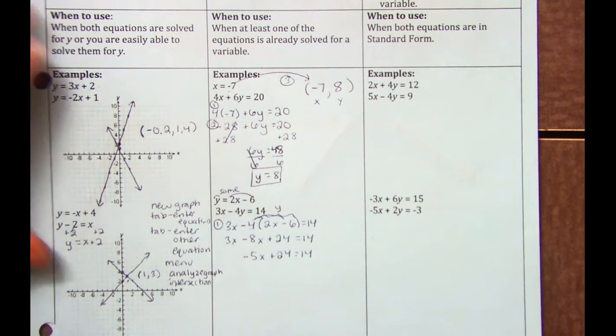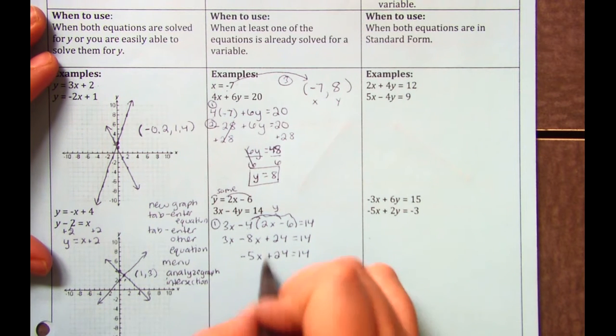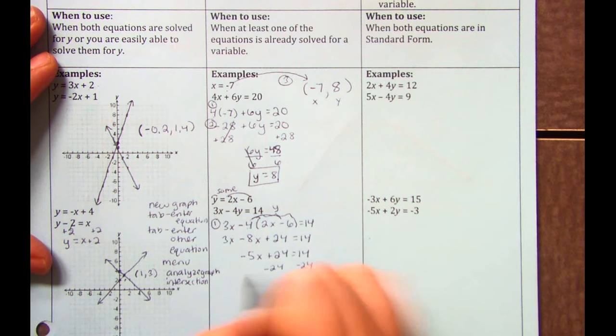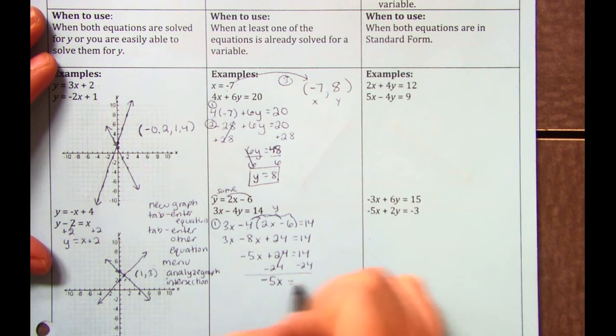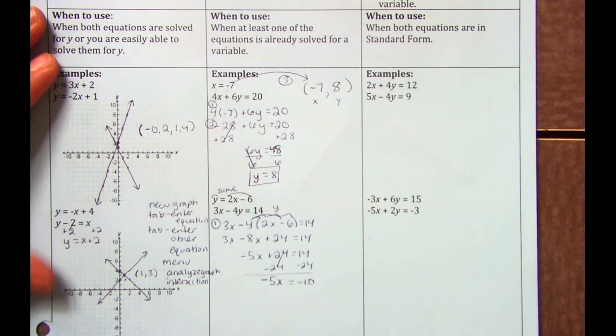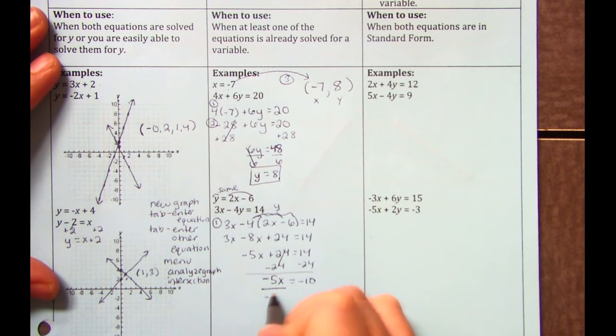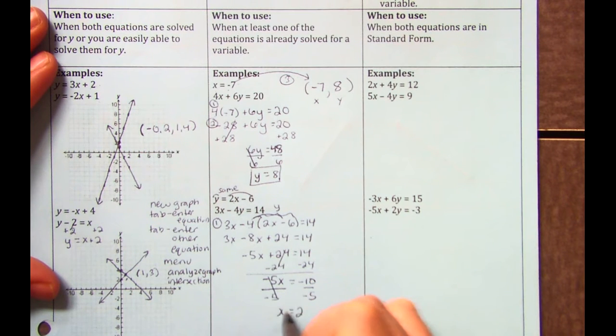Notice I'm rewriting it every time. That's really helpful. Then I can subtract 24 from both sides. So that goes away. I have negative 5x equals negative 10. Then I divide both sides by negative 5. And I have x equals 2.